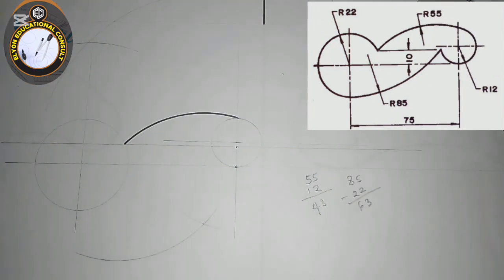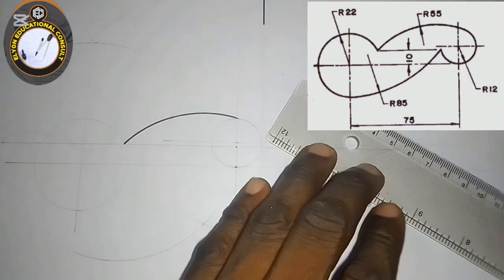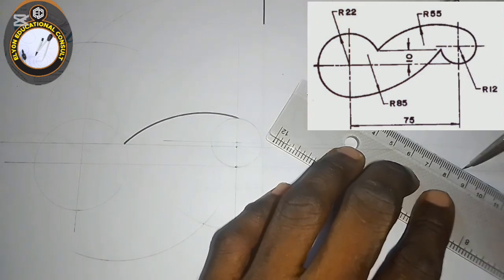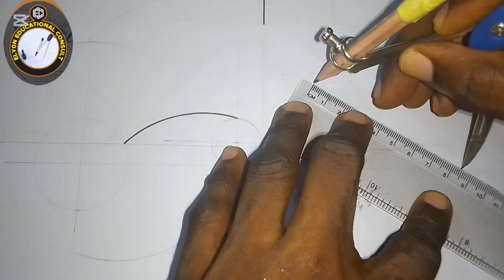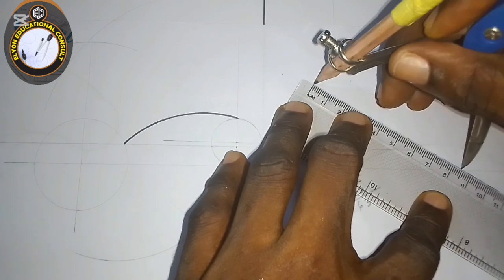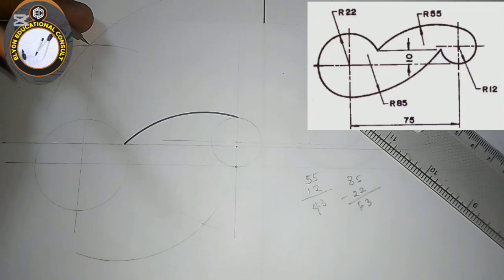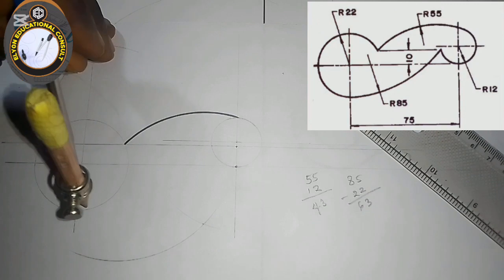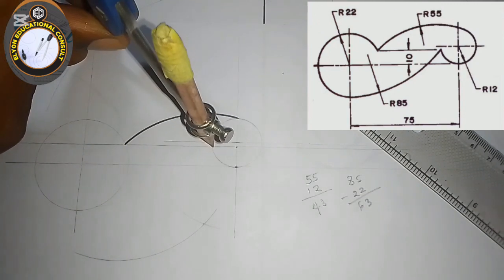Then I will stretch my compass now to the radius of the arc, which is 85, just like I did for the first one. So I will place here now at this point, which is going to be picking this here.